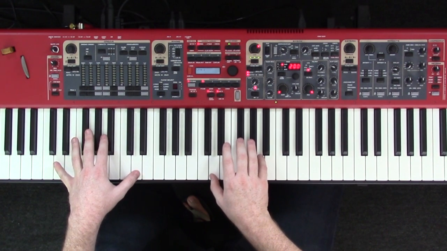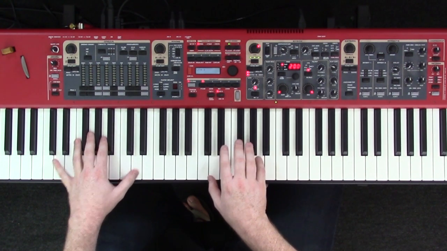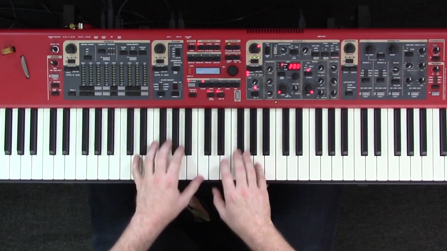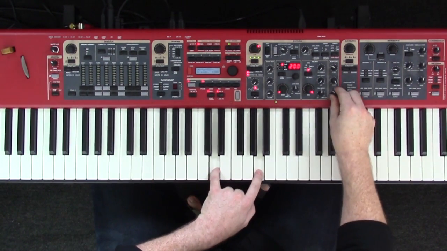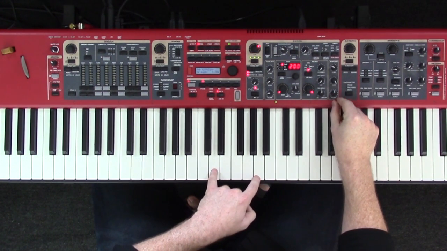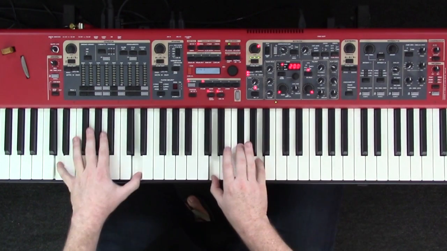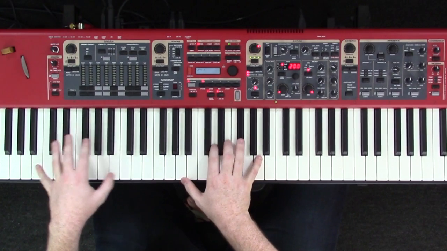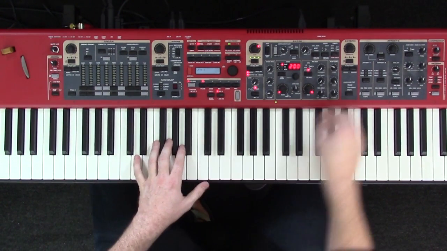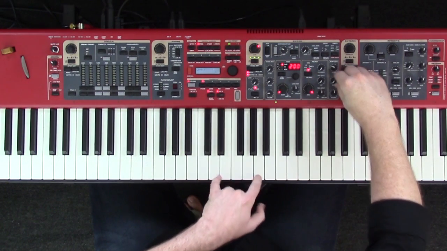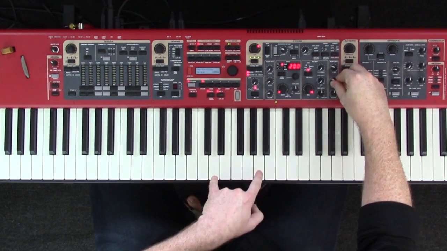As you can see, it has a very short release. When I let go, it's gone. So what I want to do is play, turn the release up to about 5. You want to make sure that your decay is turned all the way to 10, because if you've got it at 0, it doesn't do anything.